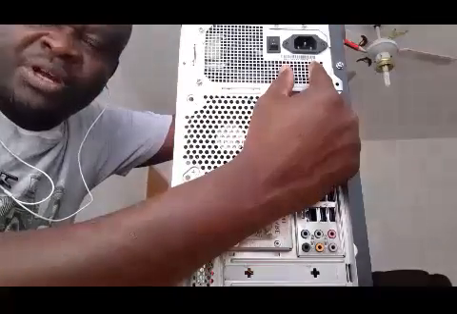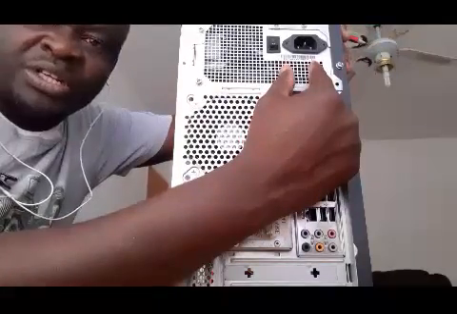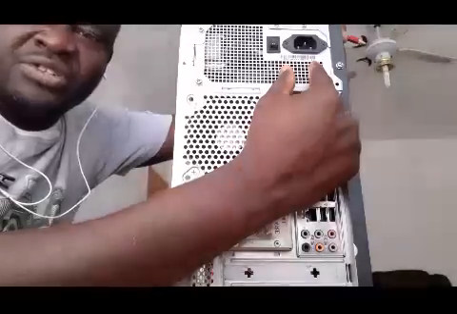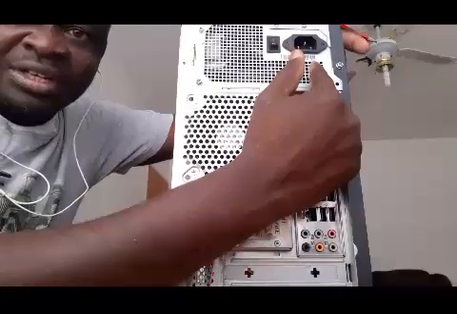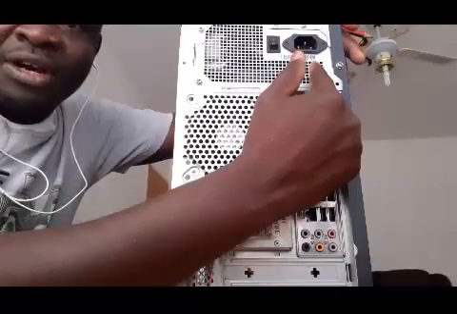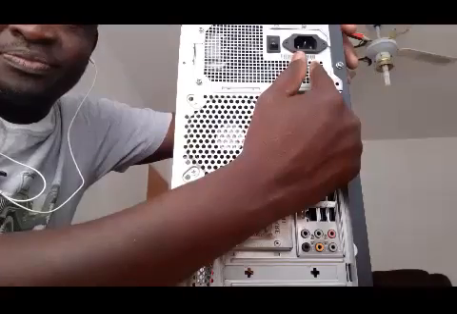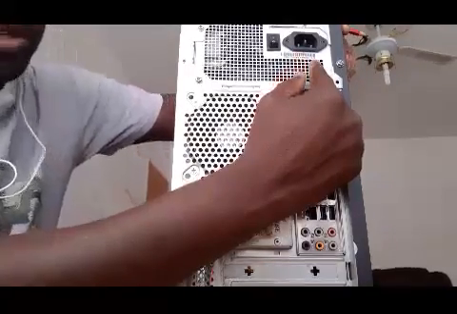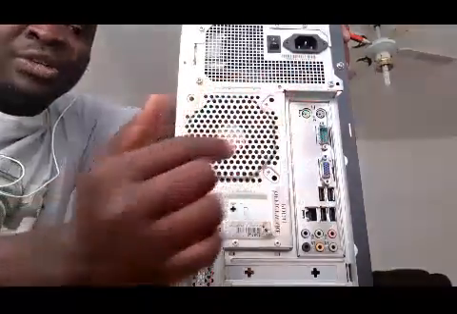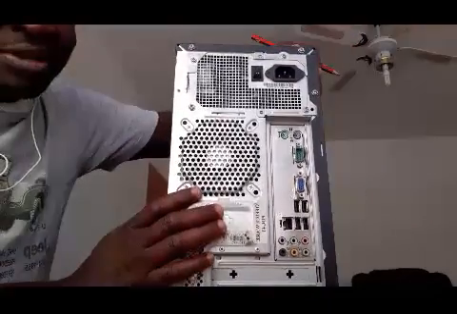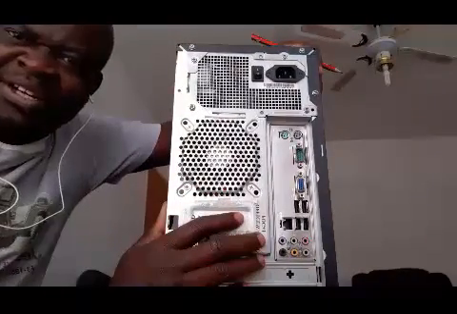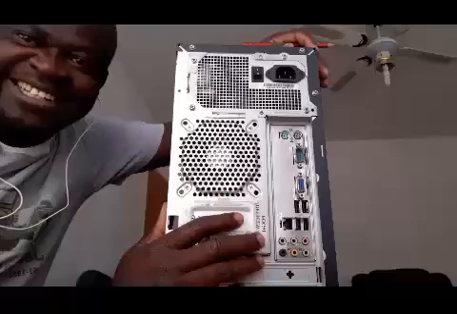Most American and European countries are using 110 volts, and most African countries are using 220 volts.